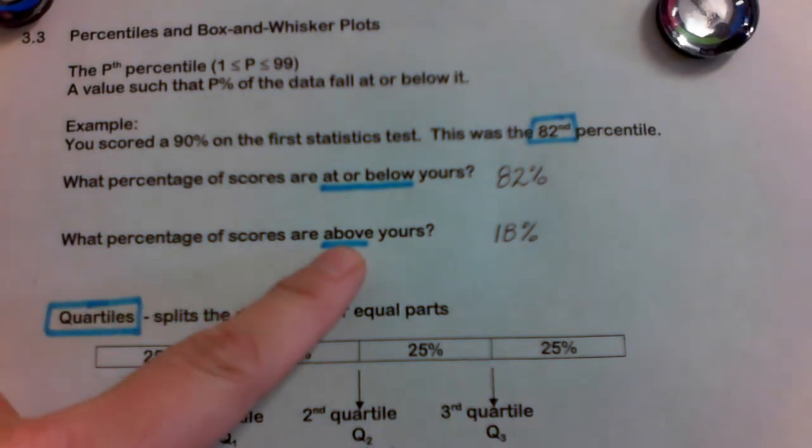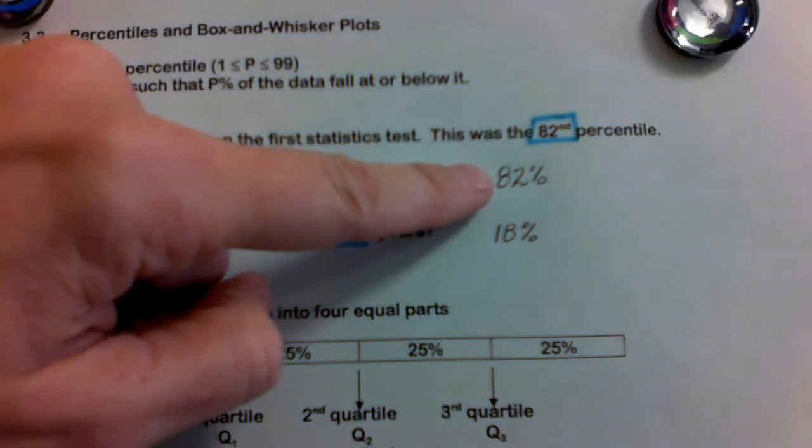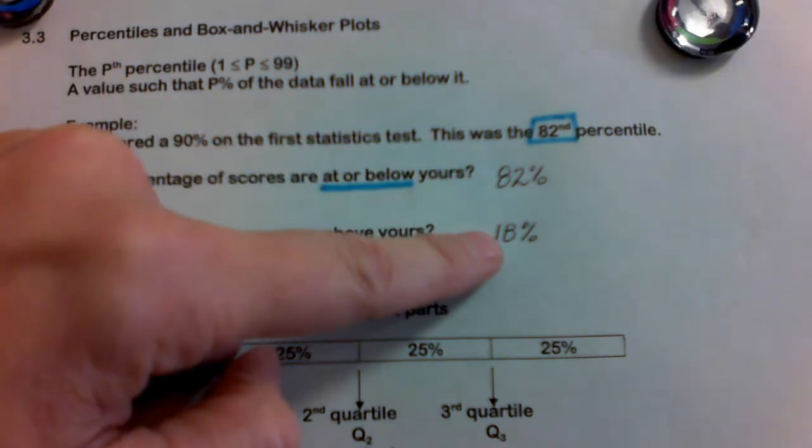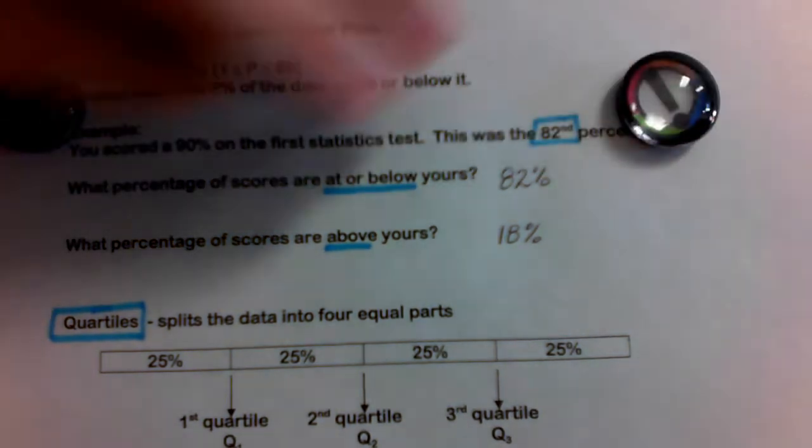So what scored above you? 18%. How did I know 18%? Because you take 100% minus 82 is 18%. So that's a quick discussion on percentiles.